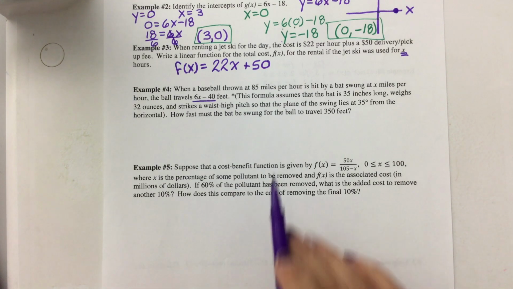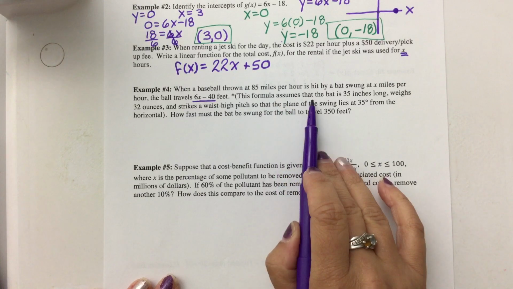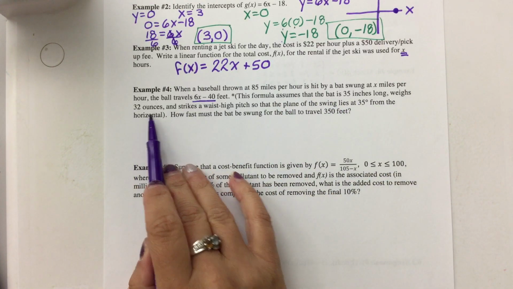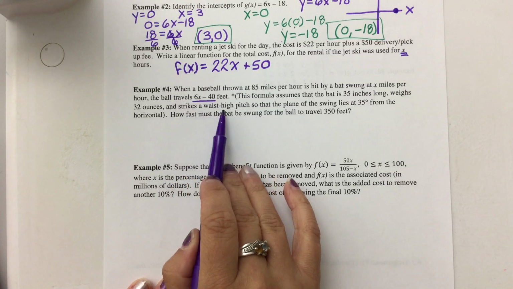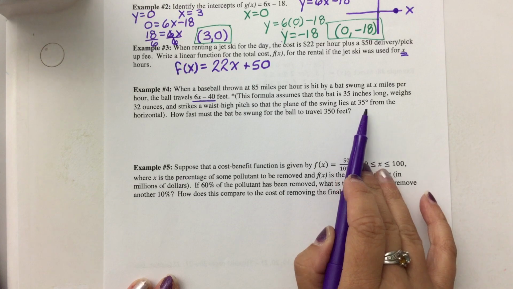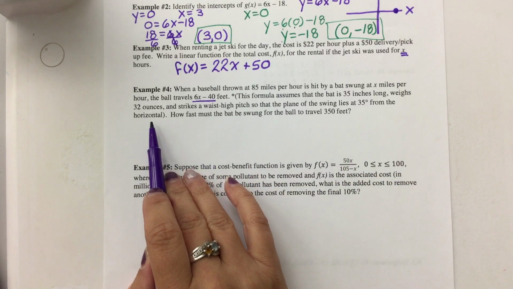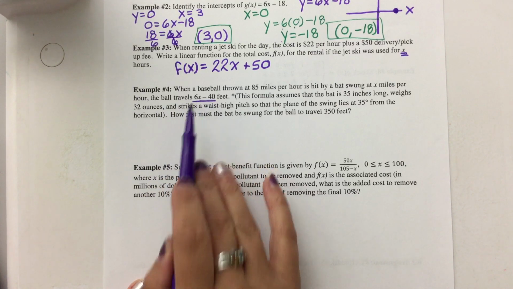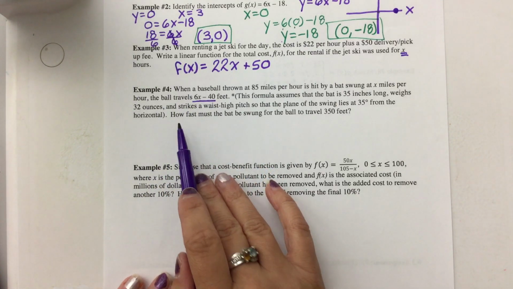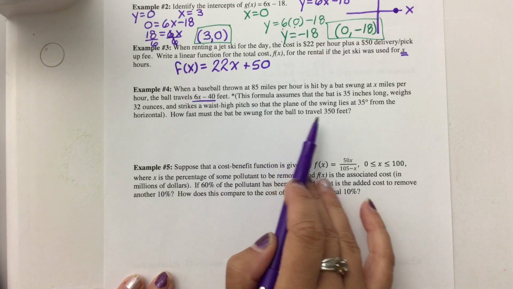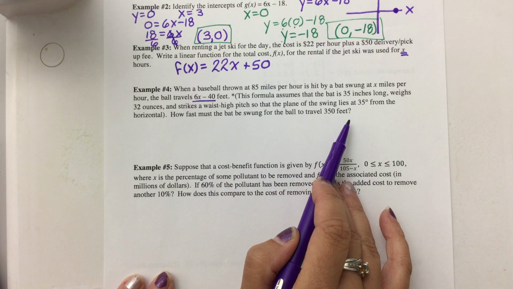So here are all the components. This formula assumes that the bat is 35 inches long, the bat weighs 32 ounces, and strikes a waist-high pitch so that the plane of the swing lies at 35 degrees from the horizontal. That's all of the information that they needed to know in order to create that equation. So kind of cool. How fast must the bat be swung for the ball to travel 350 feet?